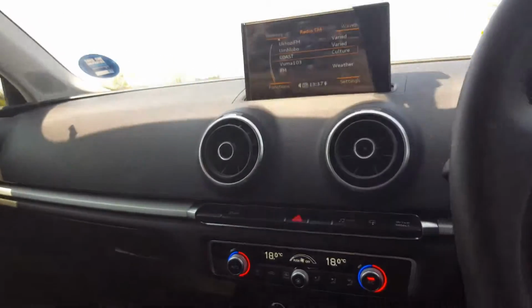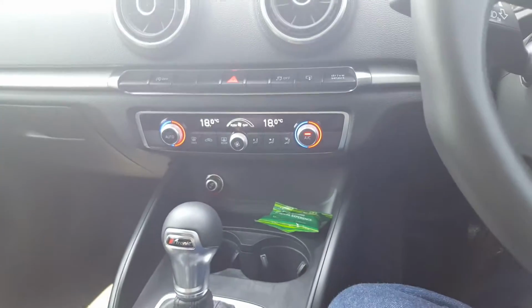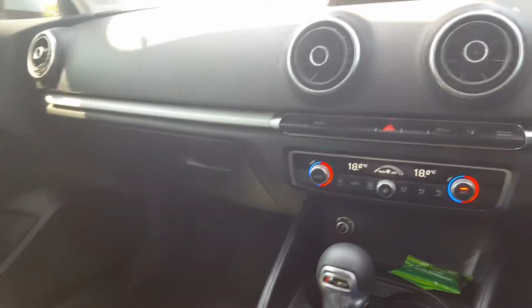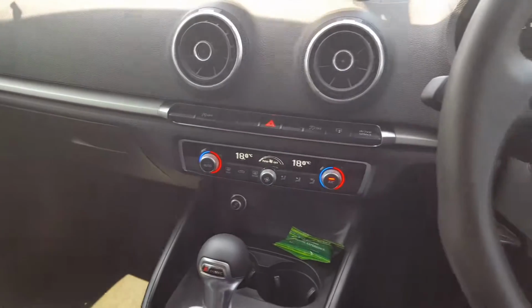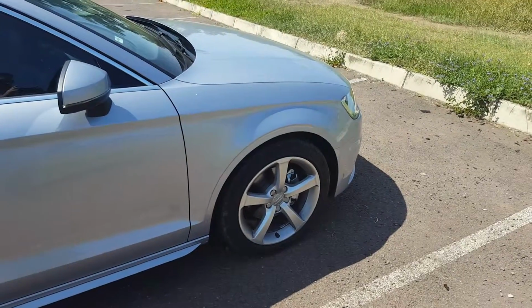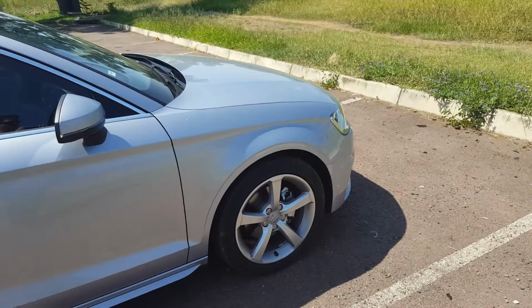Now what we're going to do is move on to a short walk around the outside. I'm going to show you some of the features of the outside of the car, and we'll get back to a short drive thereafter. Okay, so here we have a quick walk around of the outside of the vehicle.